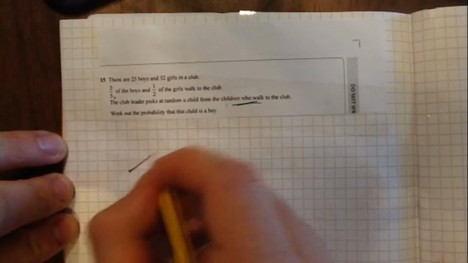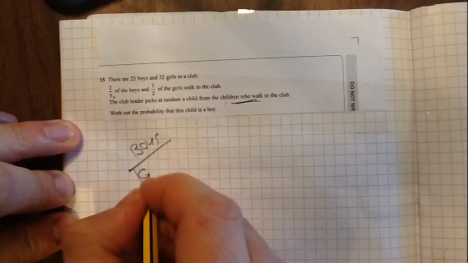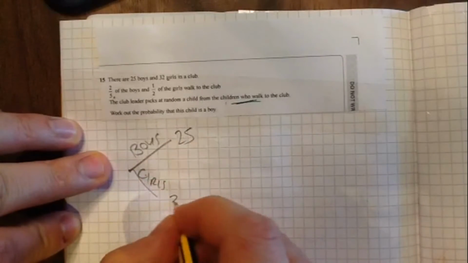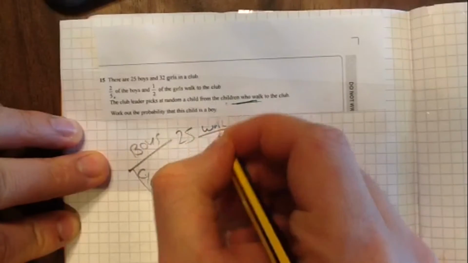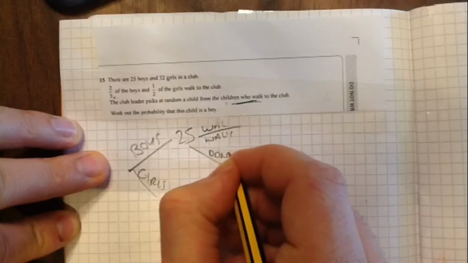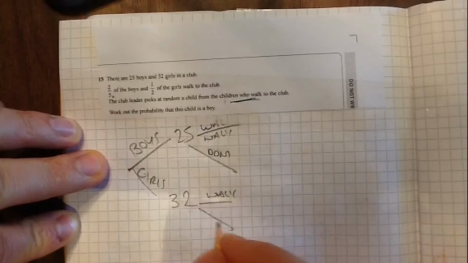Okay, so I'm going to go up and down, boys, girls, 25 boys, 32 girls in the club. Okay, so I'm going to put walk, I'm going to put don't, I'm going to put walk, I'm going to put don't.